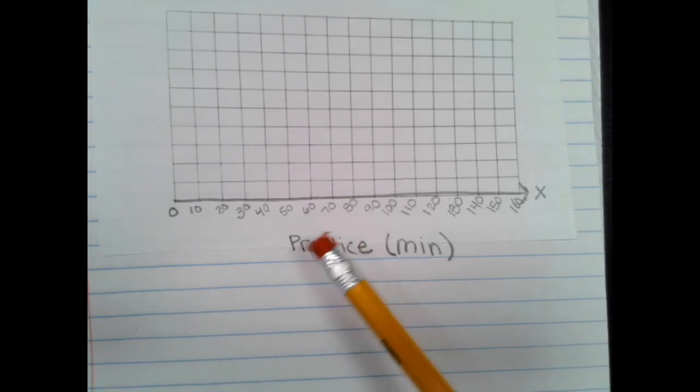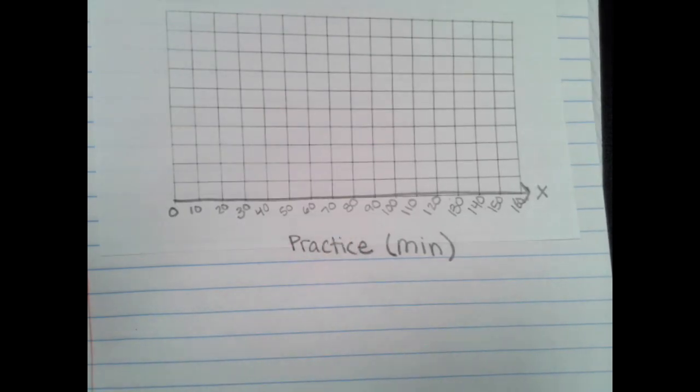Now, if you wrote minutes practiced on the bottom rather than practice and then parentheses minutes, or you might say practice time, minutes, either way, whatever gets the point across.